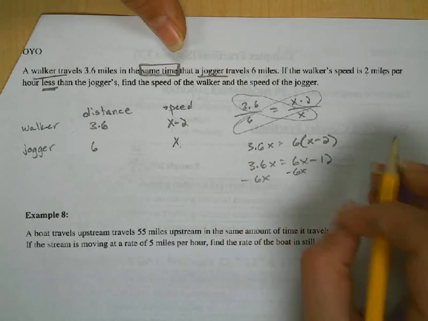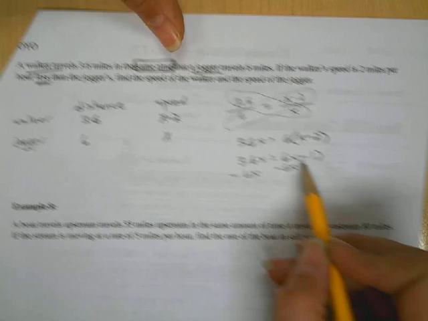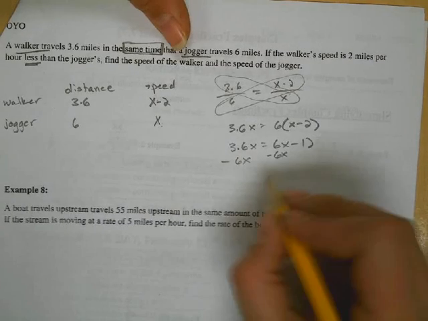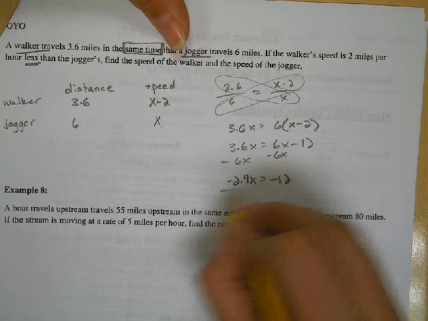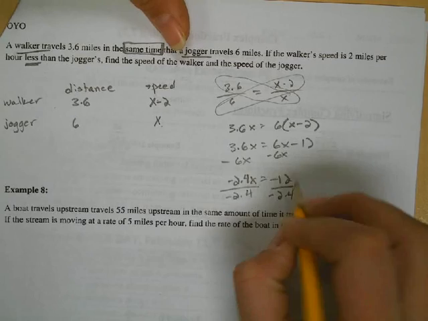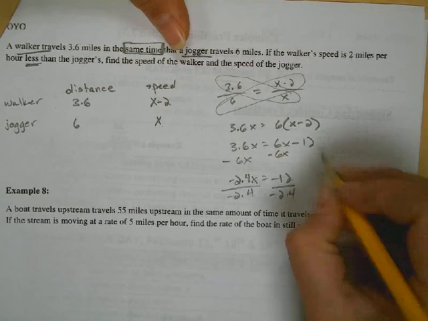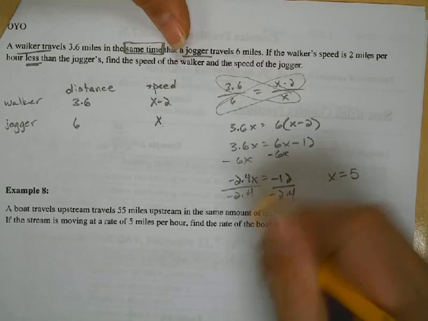Okay, you might be thinking, but I'm going to end up with a negative x, but it's okay because I got a negative 12 on the other side, so when I divide it, it'll be all right. So I get negative 2.4x is equal to negative 12. Here's what I'm talking about when I divide by a negative, and I get x is equal to 5.